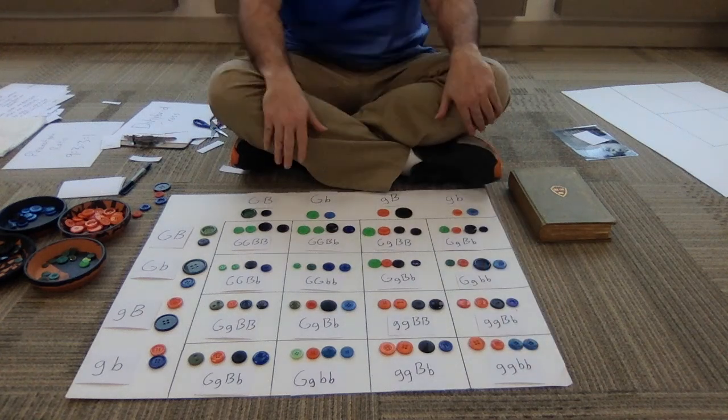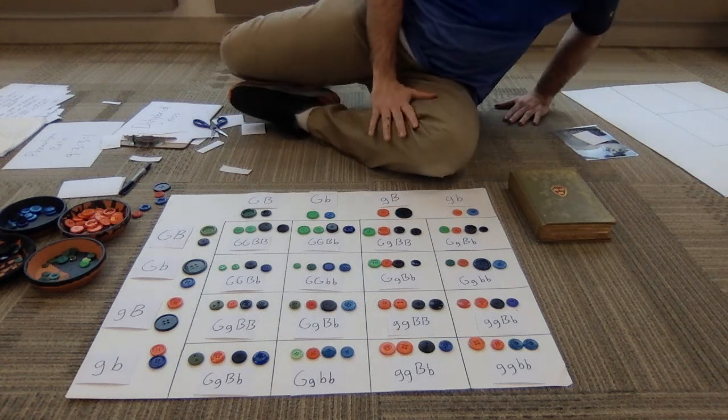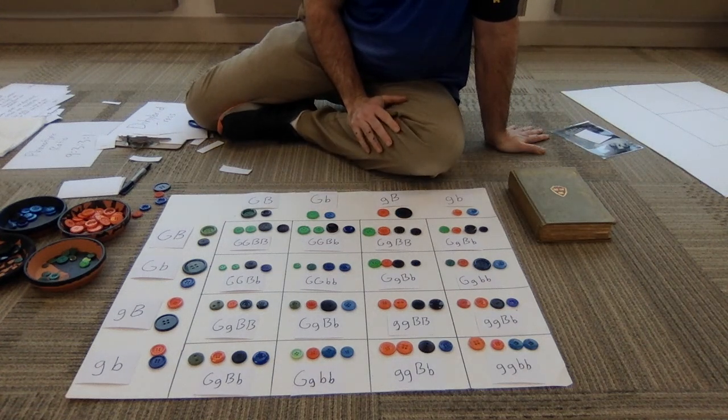All right, so these are all the potential different genotypes that we've got going on here. Notice that many of them are the same. A lot of them, actually, that's not true at all. Most of them are slightly different in ways.